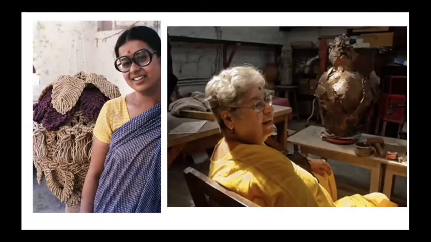So yeah, the next artist I'd love to discuss is Mrinalini Mukherjee, and here she's on the left as a young woman with her fiber sculpture, and on the right with her bronzes. Mukherjee's sculptures in hemp fiber, ceramic, and bronze consistently challenge the way that art, craft, and modernism were discussed.